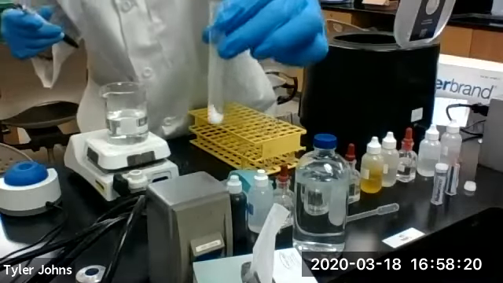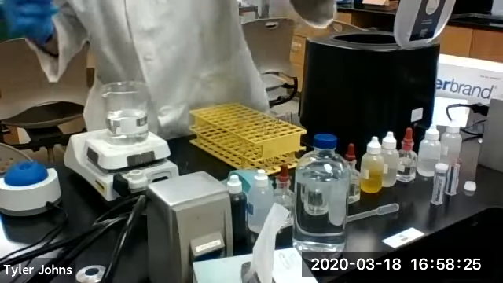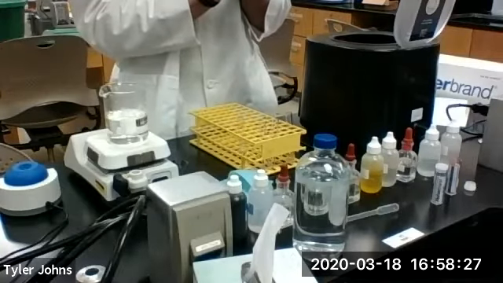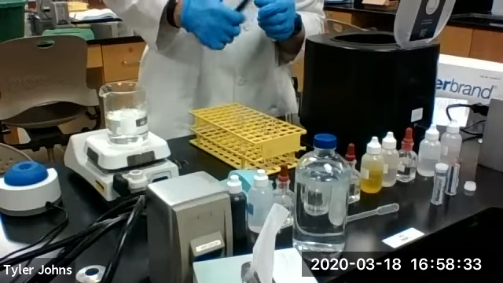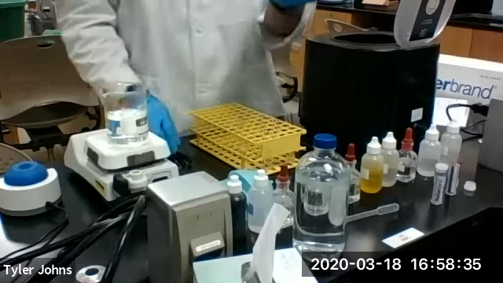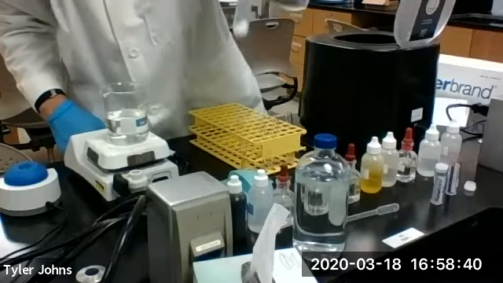The precipitate will be labeled as R14 for residue 14. And with residue 14, we're going to analyze for barium and calcium ions.